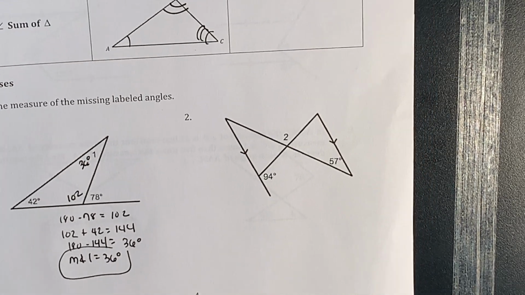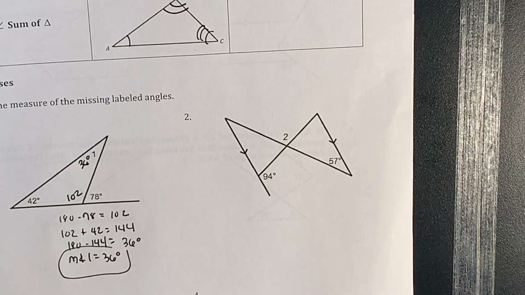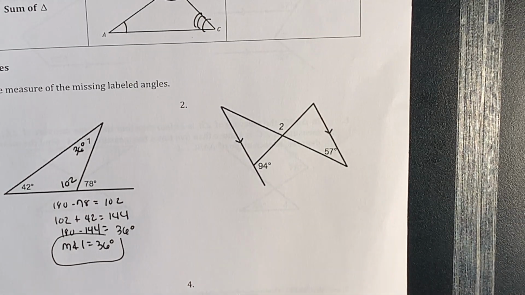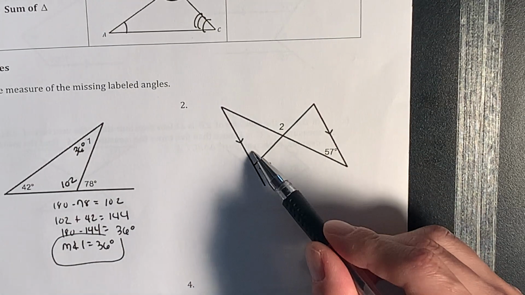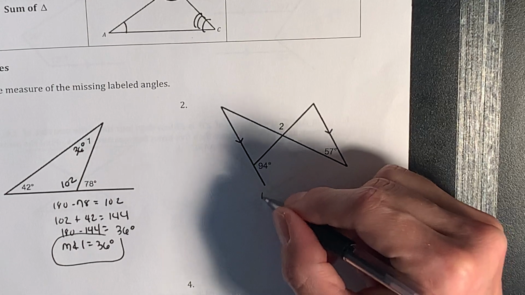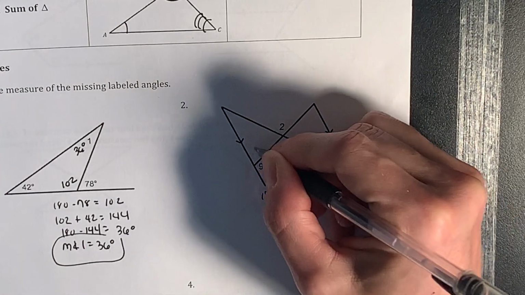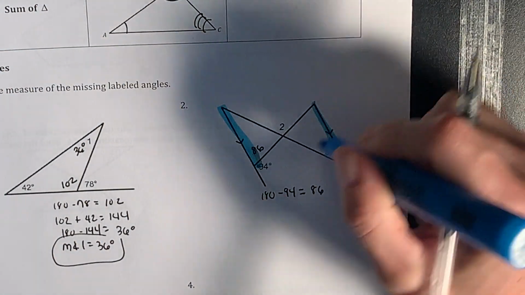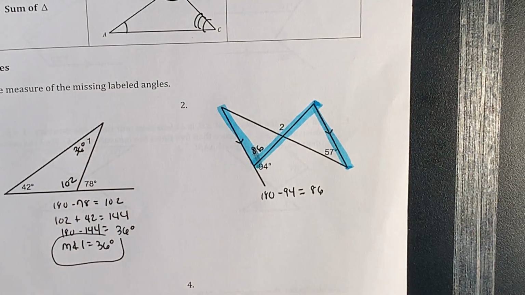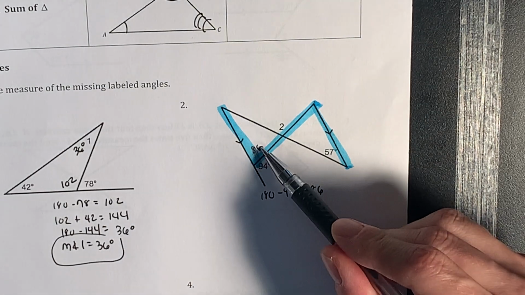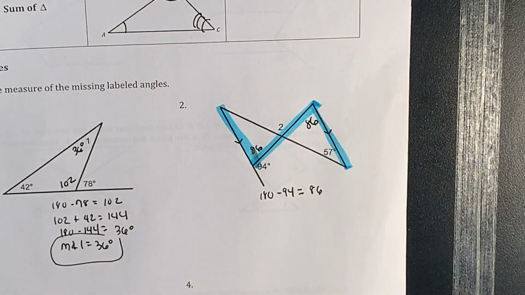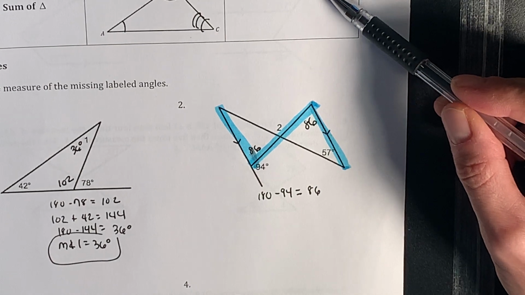Okay, over to problem 2. Notice we have parallel lines, we have transversals, and we're looking for the measure of angle 2. So let's start with angles on a line, and we have this 94, so we can find the angle right next to it on the same straight line. We know they're supplementary, so 180 minus 94 gives us 86. Now, since we have parallel lines cut by a transversal, what we can look at next are alternate interior angles. So if this is 86, it's alternate interior with this guy, and alternate interior angles are equal, so that must also be 86.